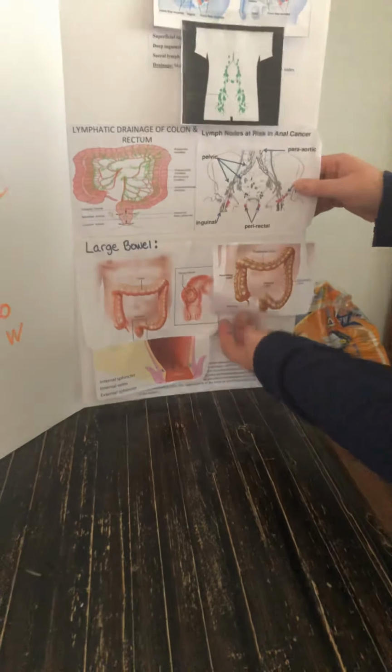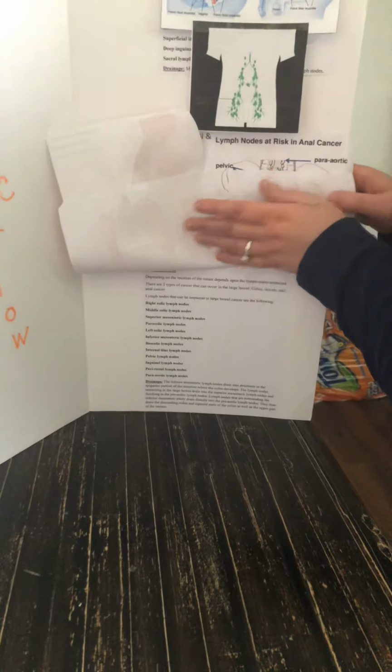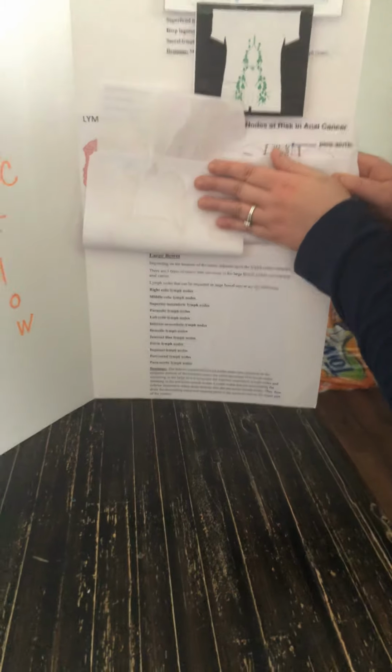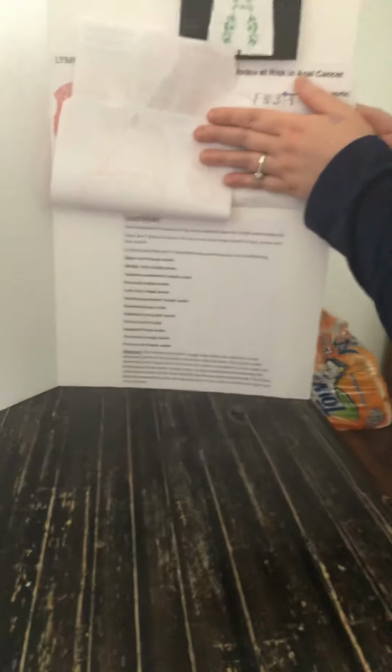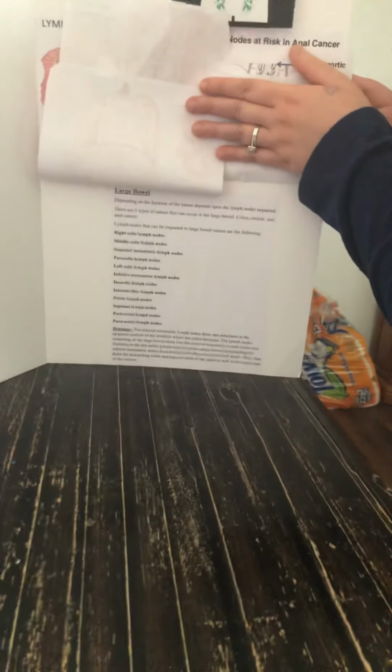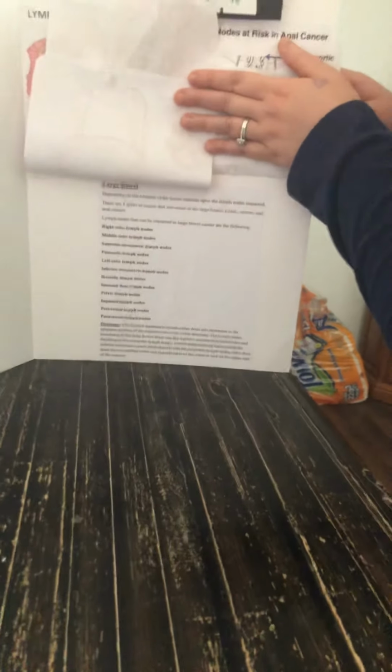So under here I have, again, depending on the location of the tumor determines the lymph nodes impacted. There are 3 types of cancer that can occur in the large bowel: colon, rectum, and anal cancer.